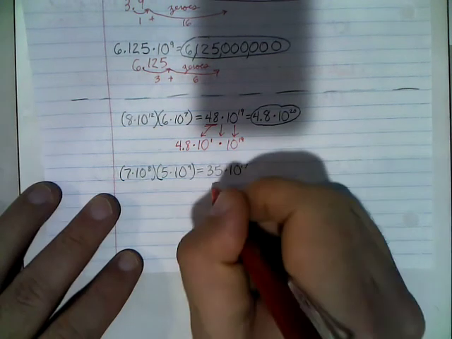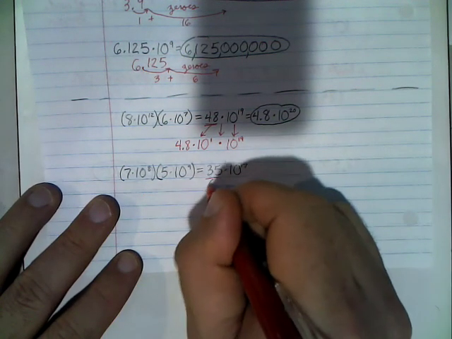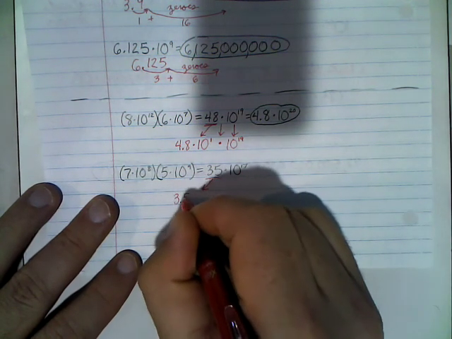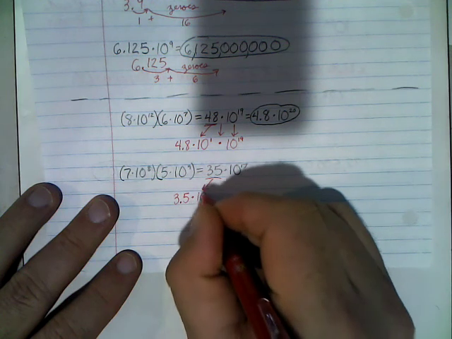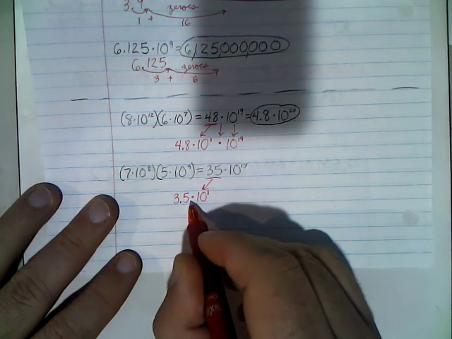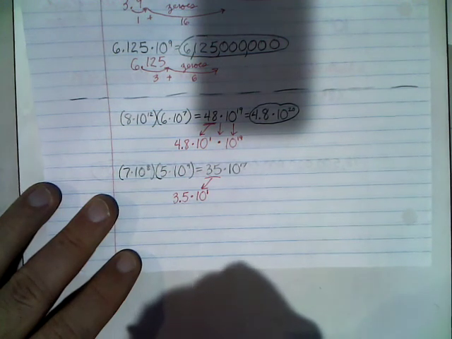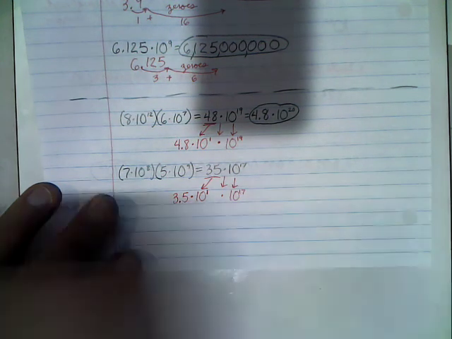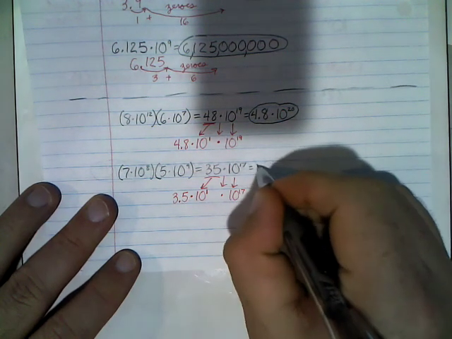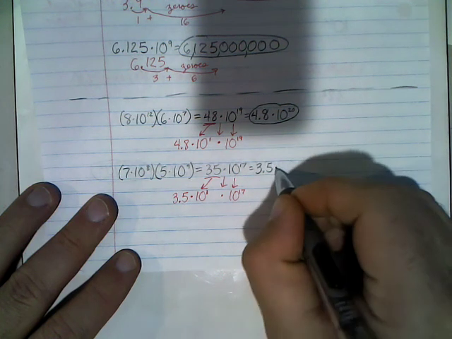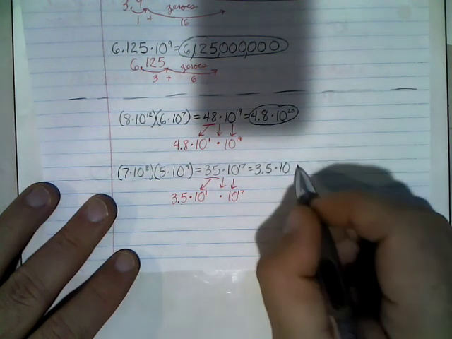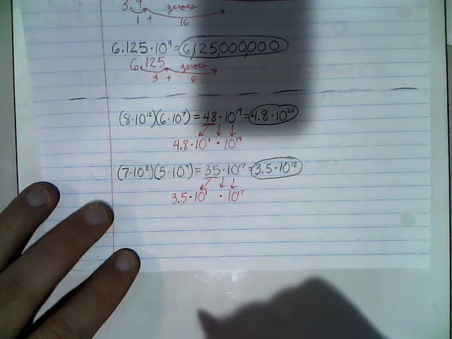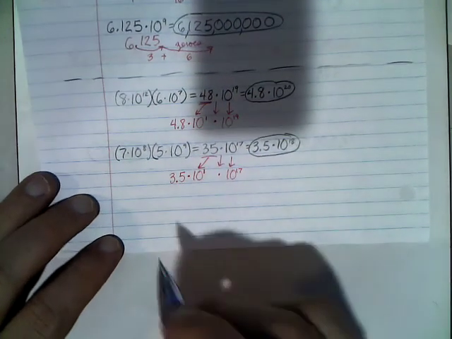So now I want to reimagine 35 as its own scientific notation. So we'd scoot that decimal over to make it 3.5, but then times 10 to the first power would just move it once to go back to 35. We are multiplying this with 10 to the 17th power, so now if we put everything together, my coefficient is 3.5 times 10 to the 1 plus 17 is 18th power. And we'll finish this off with just one more.